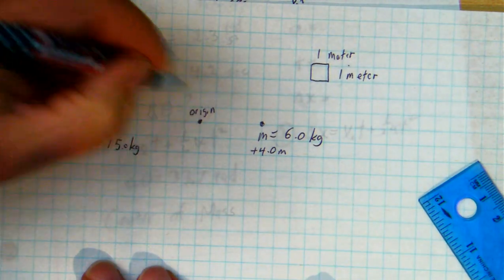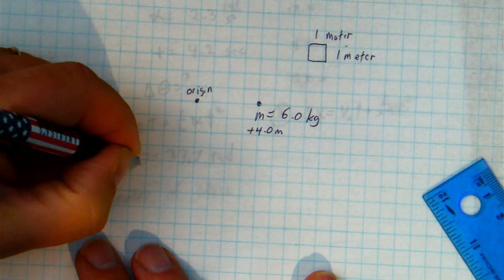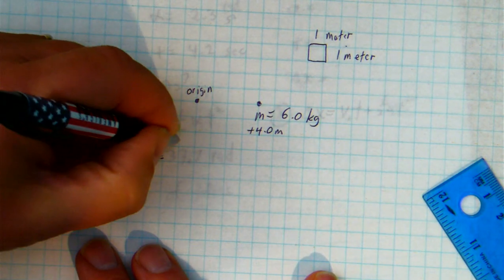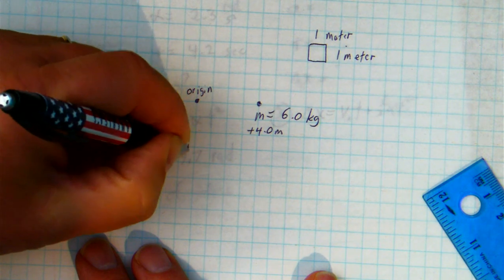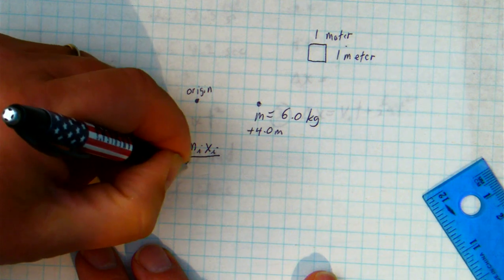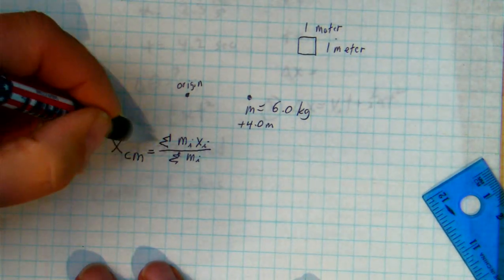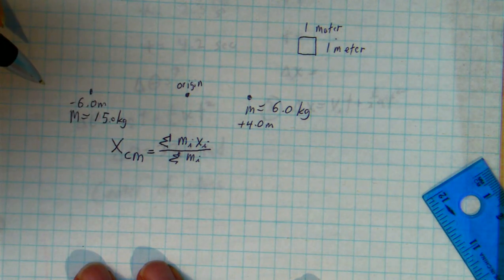And so, where is the center of mass of this system? The formula in one dimension is the center of mass of a system is the sum of the products of m_i x_i over the sum of m_i. I is the index over every particle in your system.